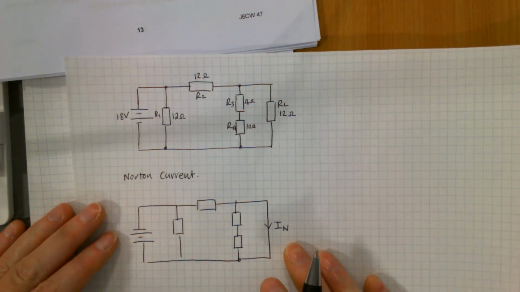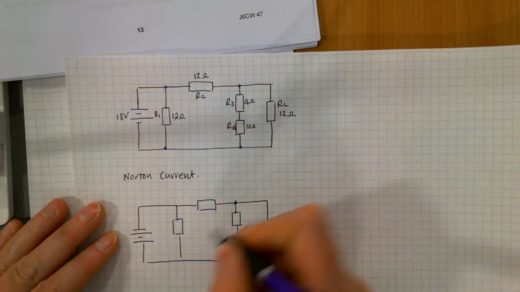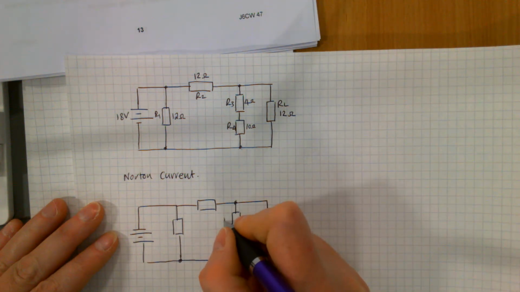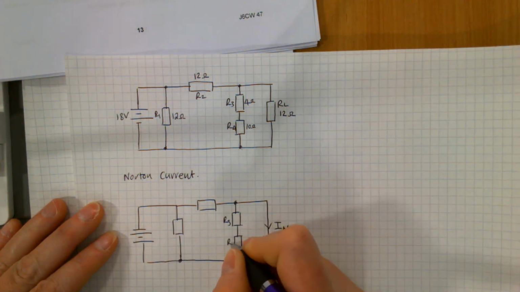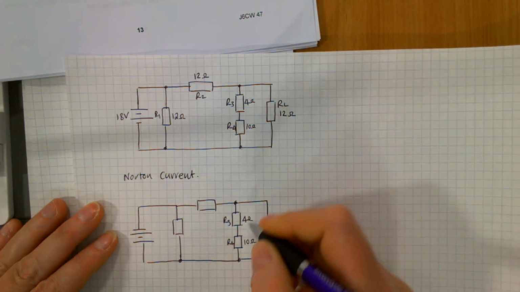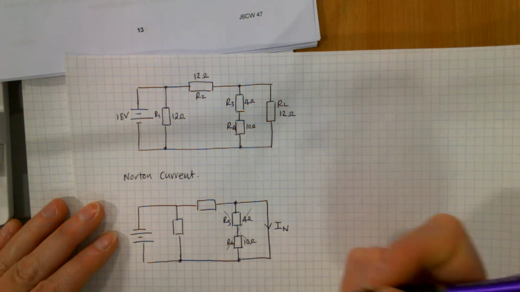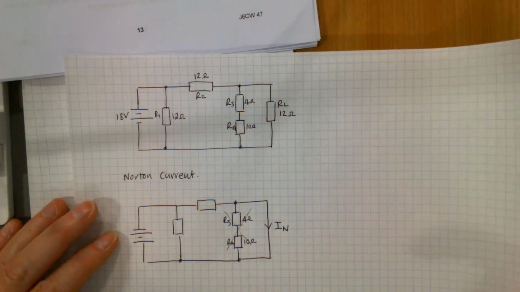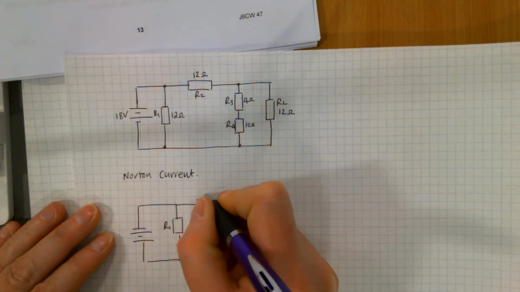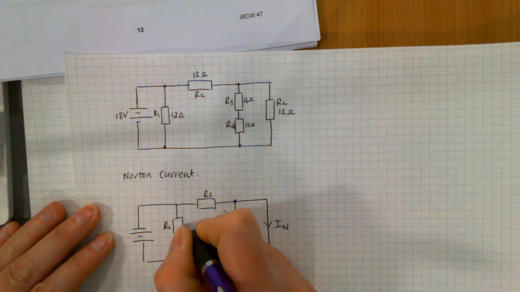Because your Norton current completely shorts out this branch here that's got R3 and R4 in it, you can disregard that branch. So you just disregard that whole thing. So now your Norton current doesn't become this circuit. So this is R1 and R2, these two 12 ohms.